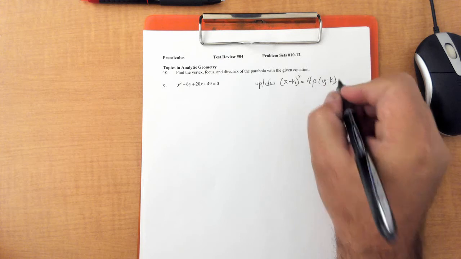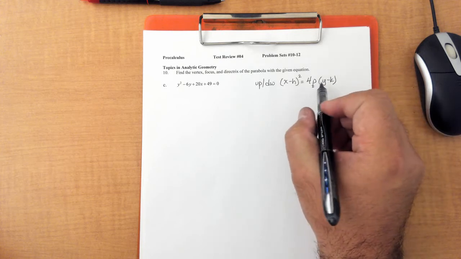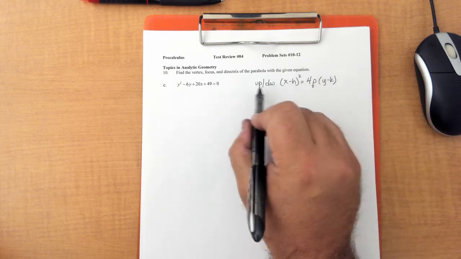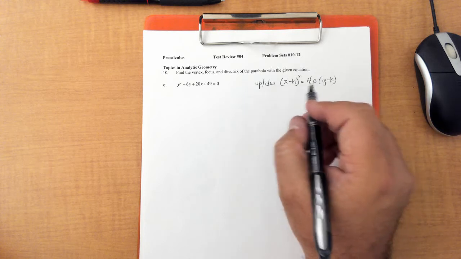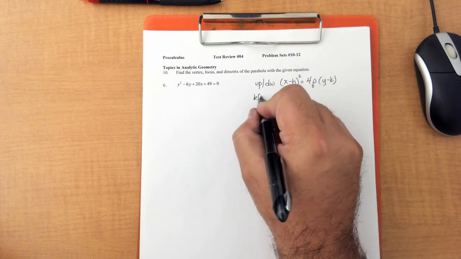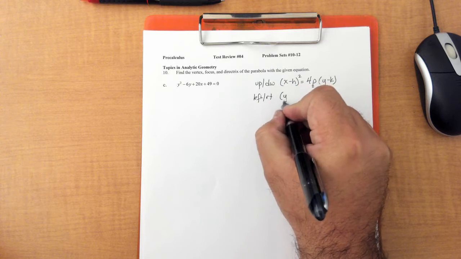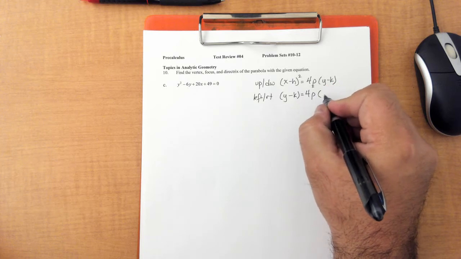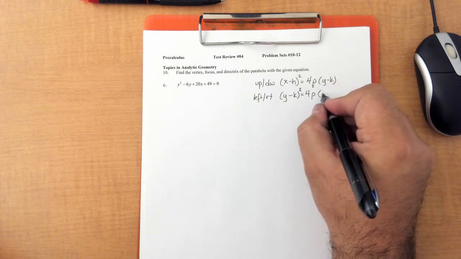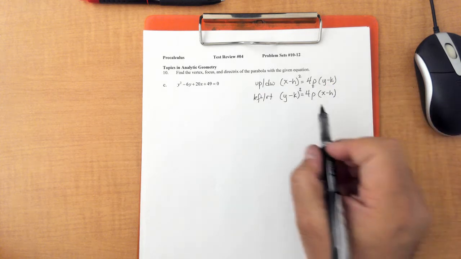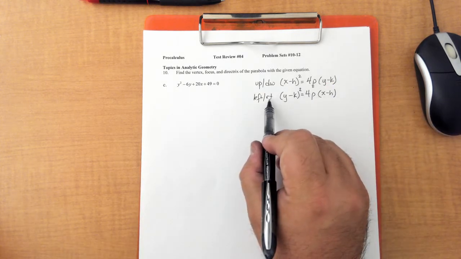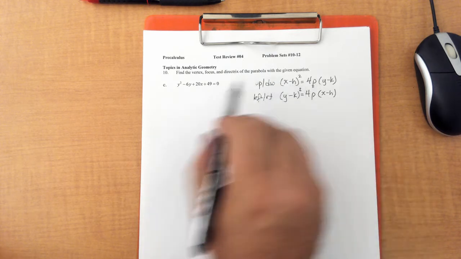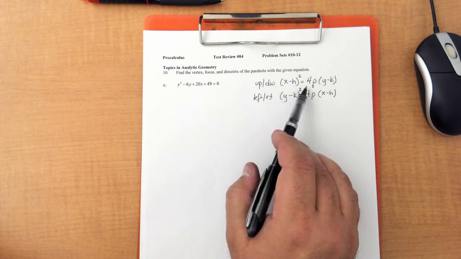Recall, p is the distance from the vertex to the focus of the parabola. If p is positive, it would open up. If p was negative, the parabola opens down. If the parabola opens to the left or to the right, the equation is very similar, except the x's and y's kind of just switch places. So I would get (y − k)² = 4p(x − h). And again, if p is positive, it would open to the right, and if p was negative, it would open to the left.